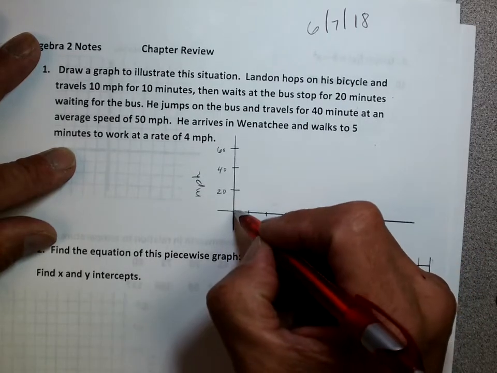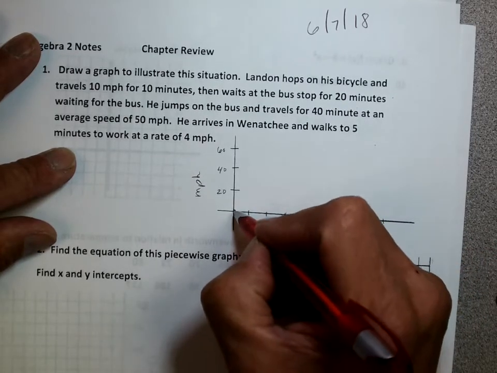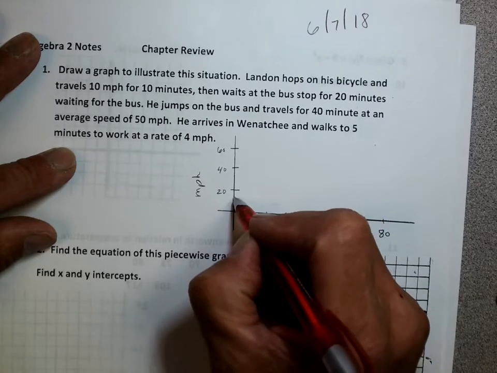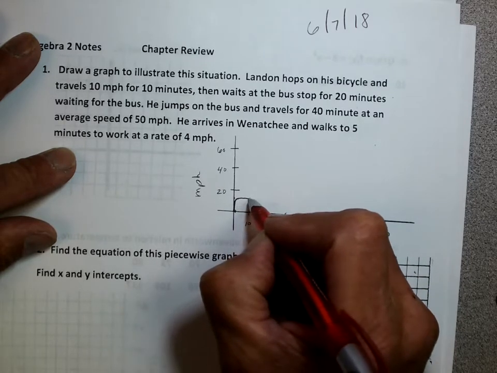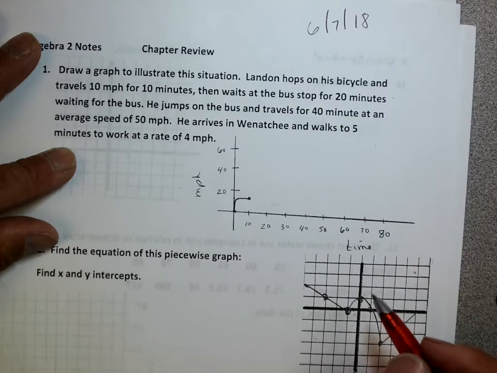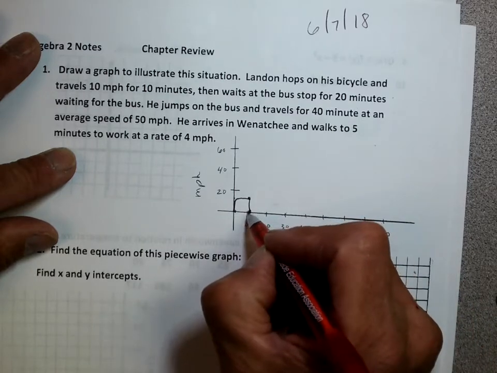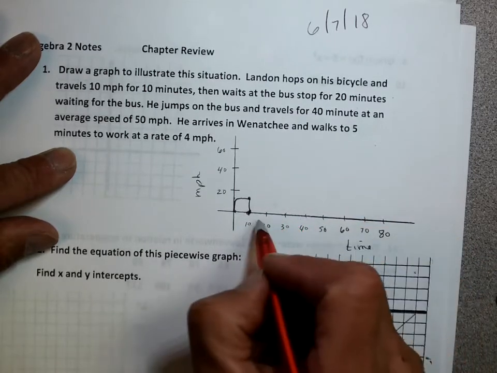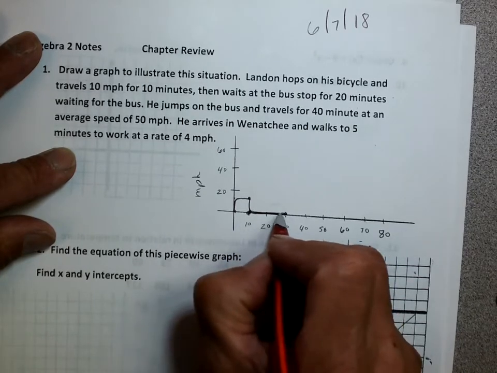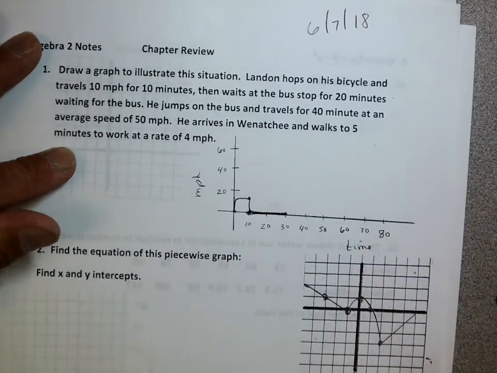So he's basically at home, and he hops on his bicycle and he's going to go 10 miles per hour for 10 minutes. So it's going to be something like that, okay? Then he waits at the bus stop. When he waits at the bus stop, he's not moving, is he? So he's going to be at the bus stop for 20 minutes, just sitting there. So he's going to be down here because the rate is 0, right? He's just chilling at the bus stop.